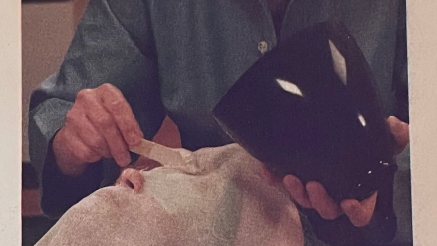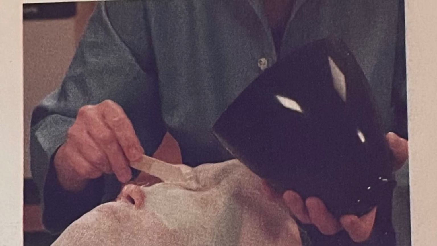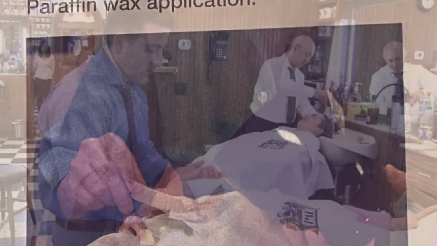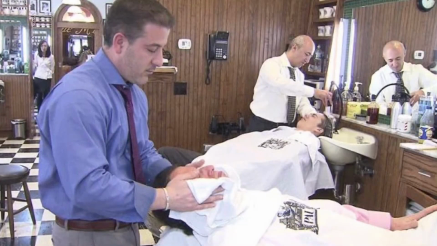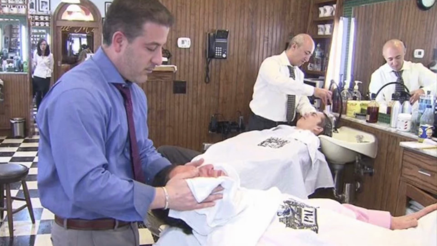High quality masks and packs should feel comfortable while producing slightly tingling and tightening sensations. Follow the manufacturer's directions for preparation, application, and removal of the products from the skin. Massage creams, lotions, or oils provide slip during a massage while also softening and moisturizing the skin.